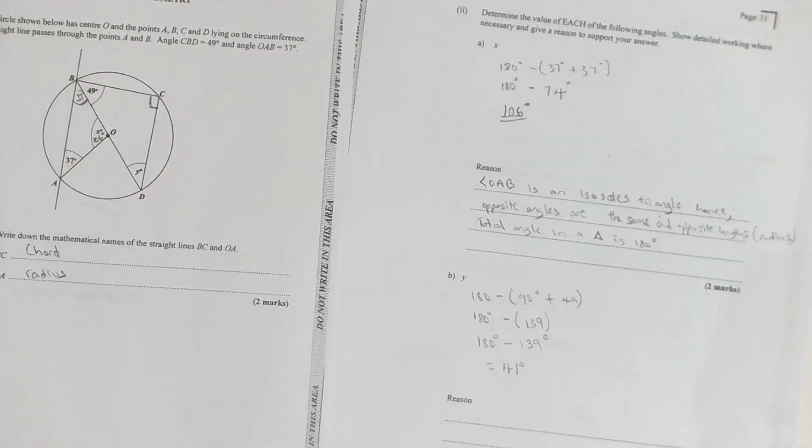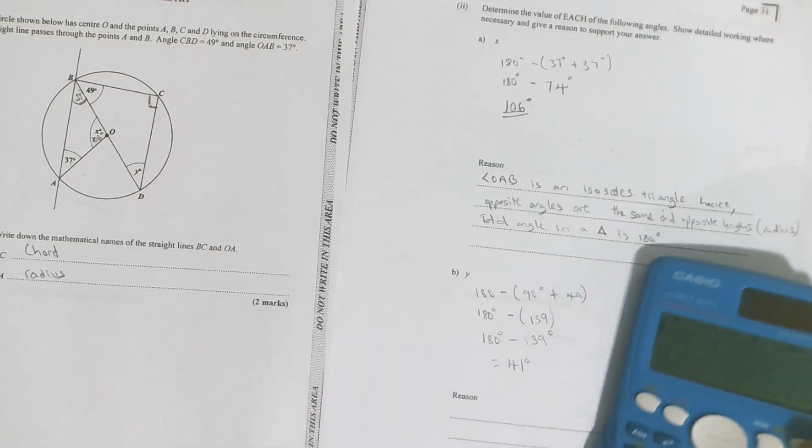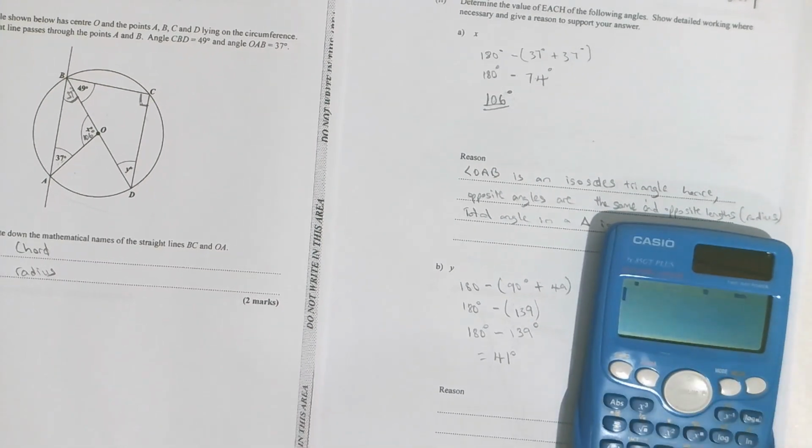Let me check this on the calculator. 90 plus 49 is 139, and 180 minus 139 gives us 41 degrees.